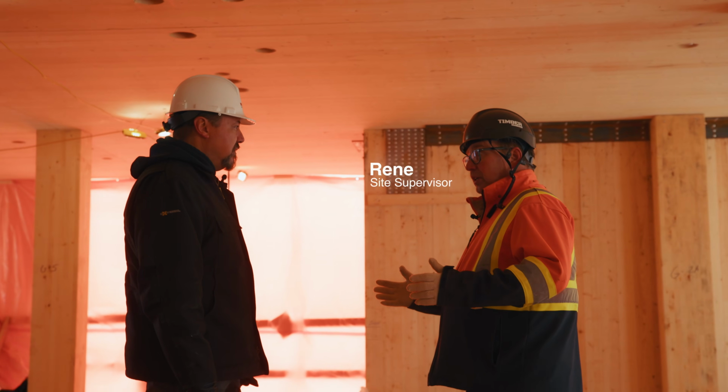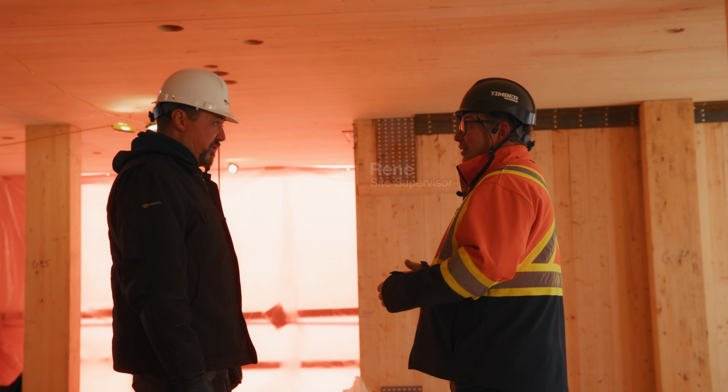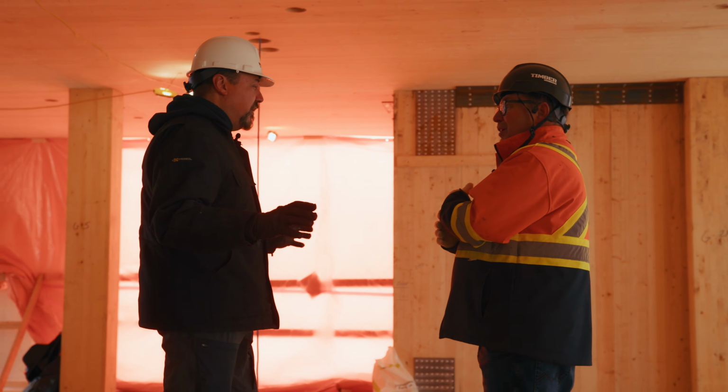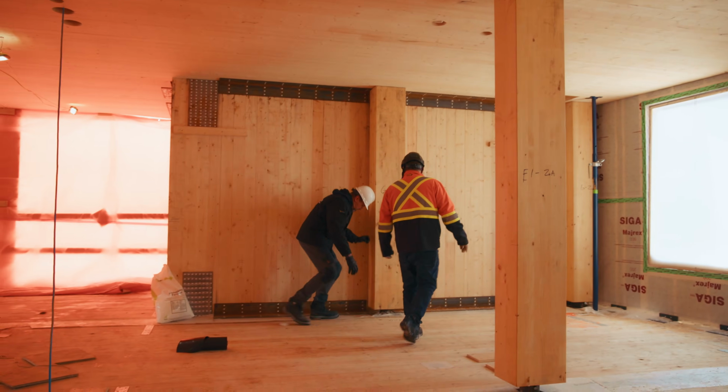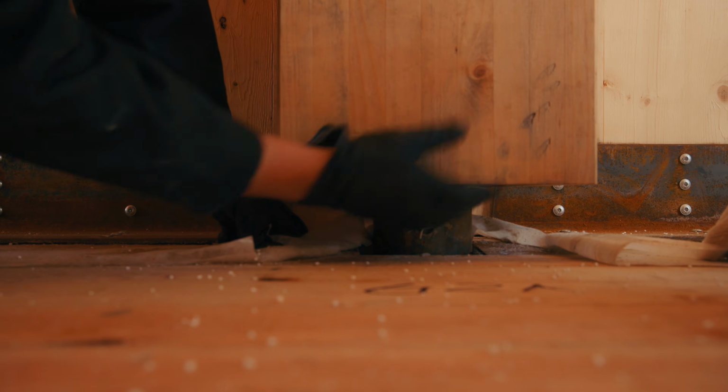Easily you can do a floor a week. Yeah. I think in the summer we could actually almost do this in 3 days. Seriously? Yeah, 3 days, a whole floor. I was astonished by how much they could have done in such a short amount of time. And I had questions, a lot of them.